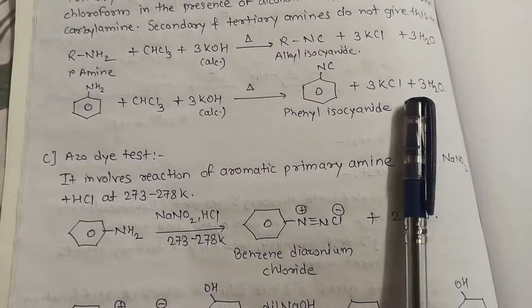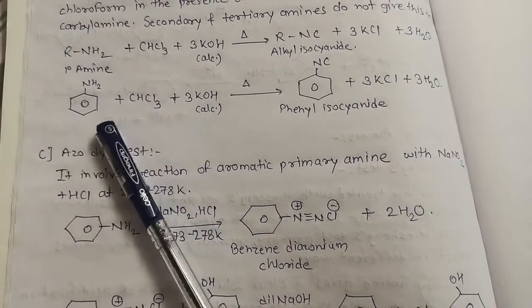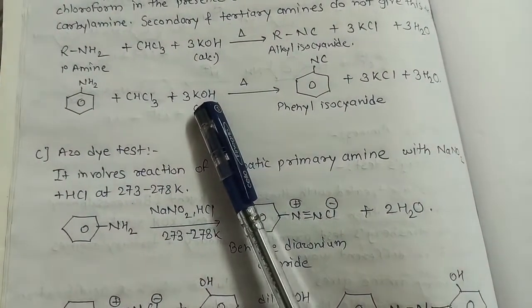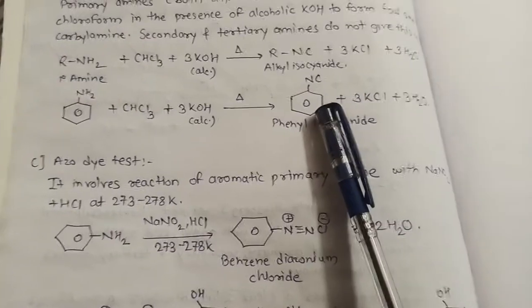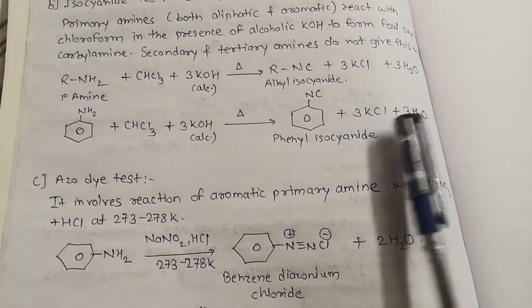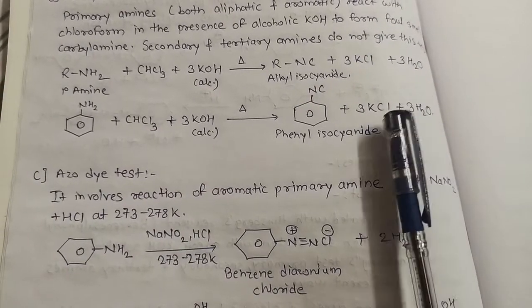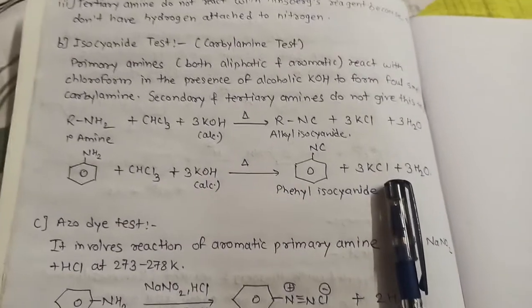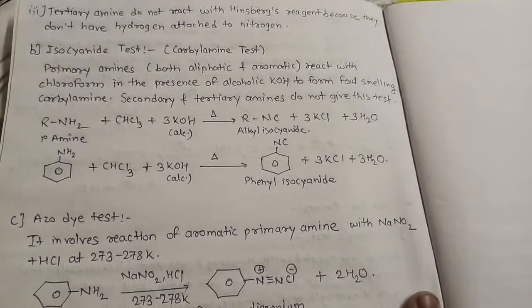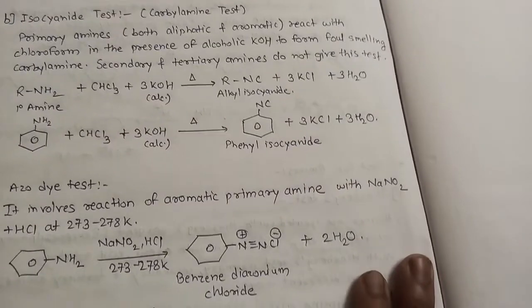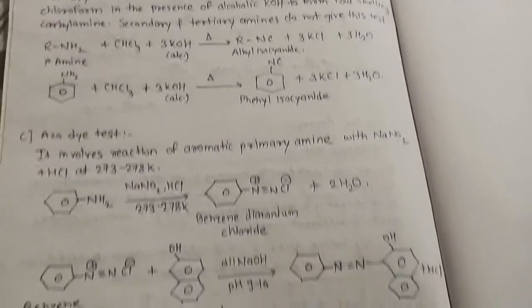One reaction is given of that: aniline plus chloroform, the aromatic amine is aniline, chloroform plus KOH, it will give phenyl isocyanide. Instead of NH2 we have to write NC now, because the isocyanide is obtained. And water is there, hydrogen and oxygen on reactant side, so therefore on product side water is written, as well as KCl. So understood this isocyanide test. It is used to distinguish primary amines from secondary and tertiary. Only primary amines give isocyanide test, secondary and tertiary do not give this test.